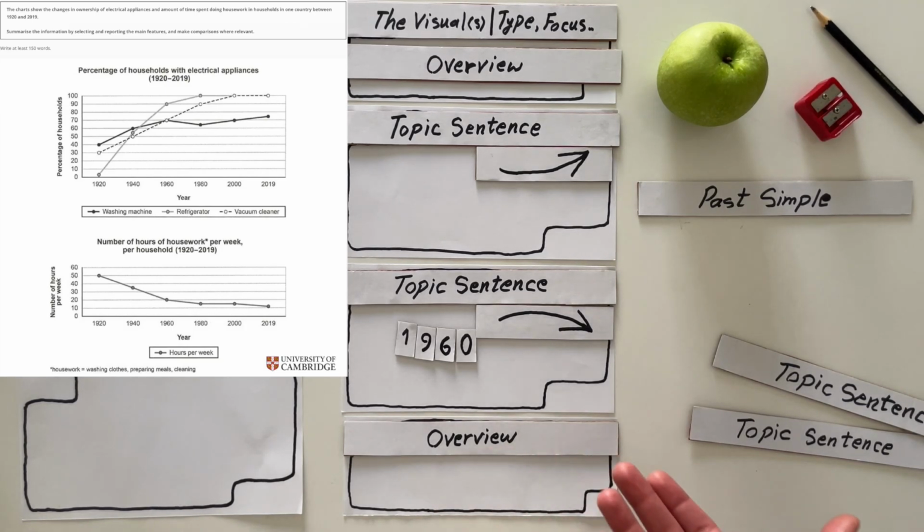That's also something significant. And the washing machine percentage is not that important. I'm just going to make it as an exception. Like, apart from that one, all the other households in that country had refrigerator and vacuum cleaner. That would be also a very good overview.